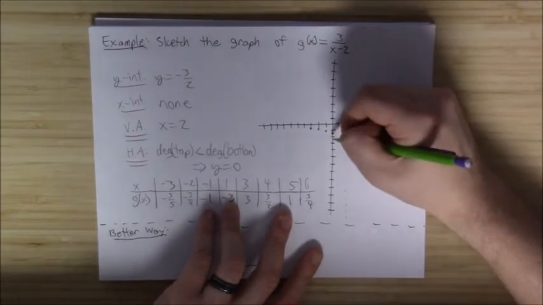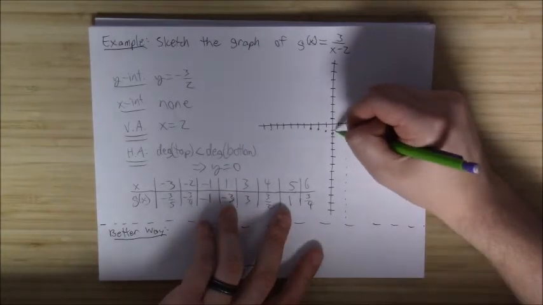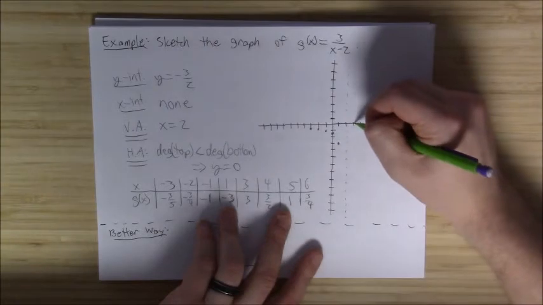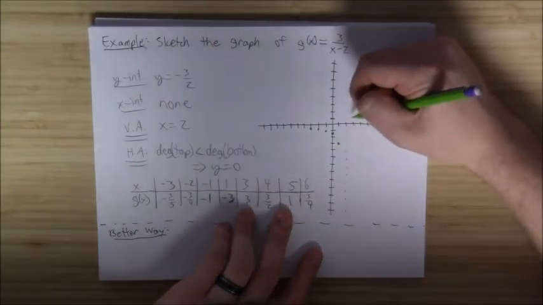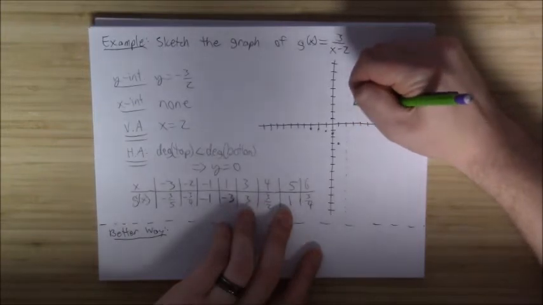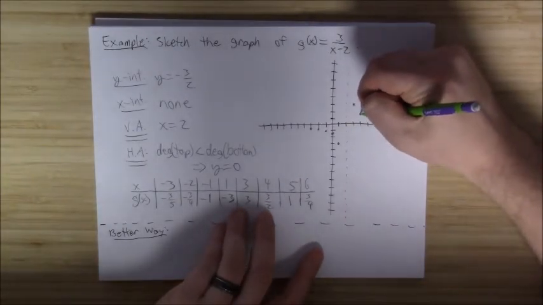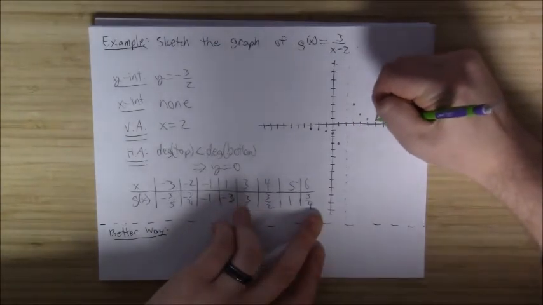We already saw that point. At 1 is negative 3. Over here we see 3 at 3. Then 3 halves, so about there. Then 1, and then 3/4.